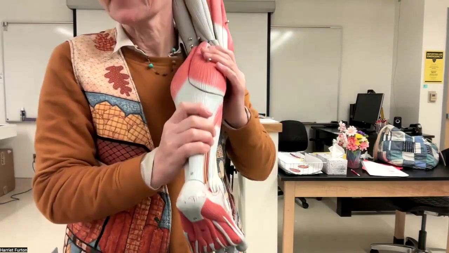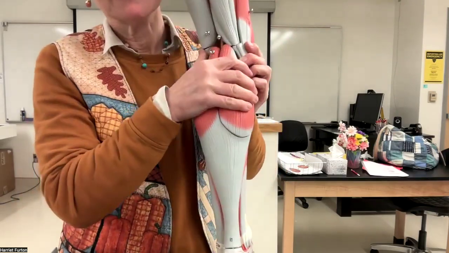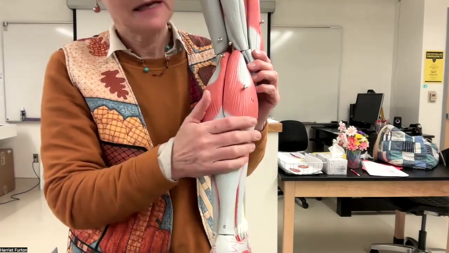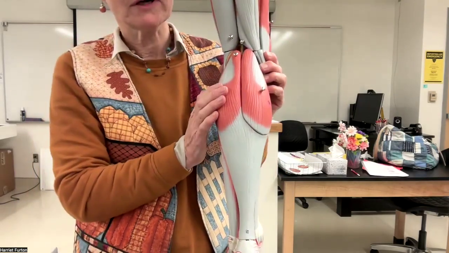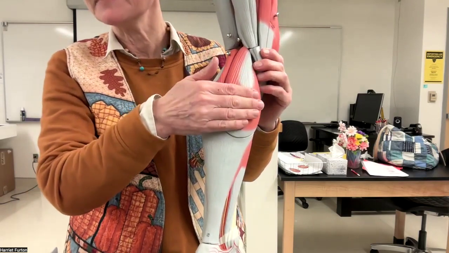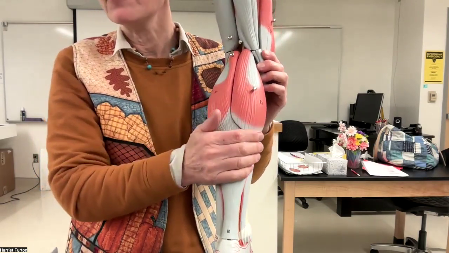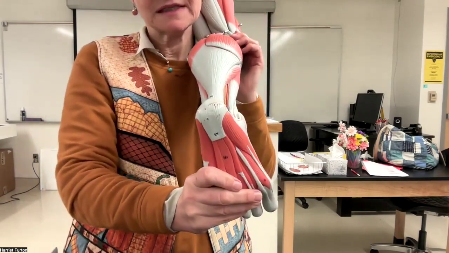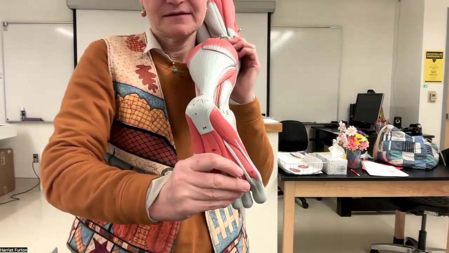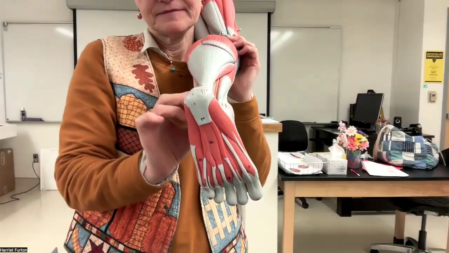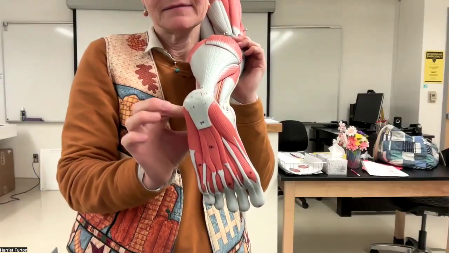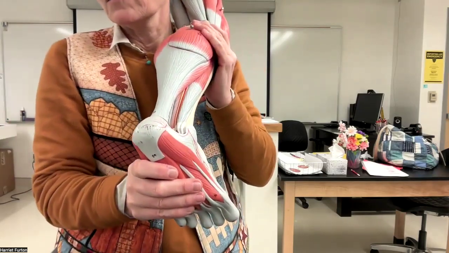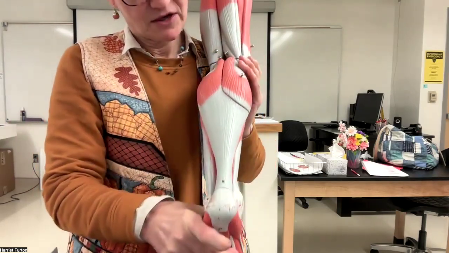The posterior compartment contains the gastrocnemius, the lateral head and the medial head. They do plantar flexion, so extending the foot at the ankle. We have the soleus under it.